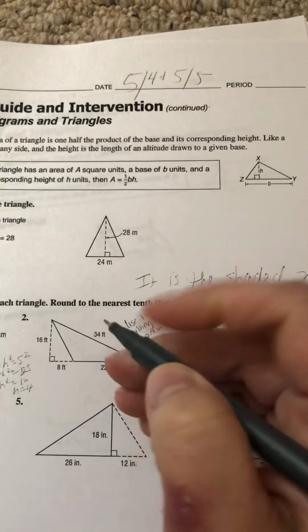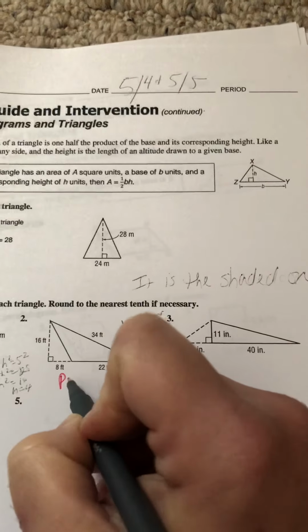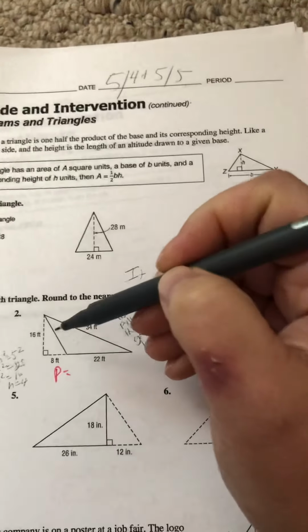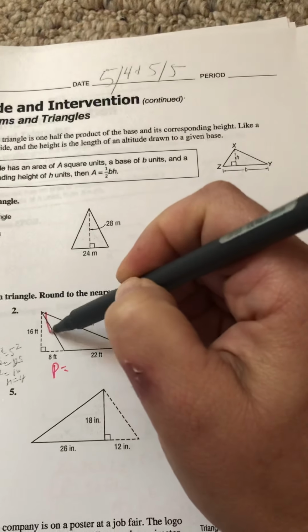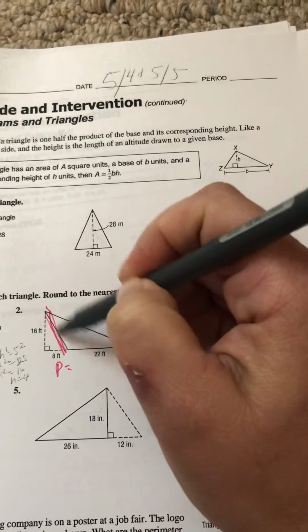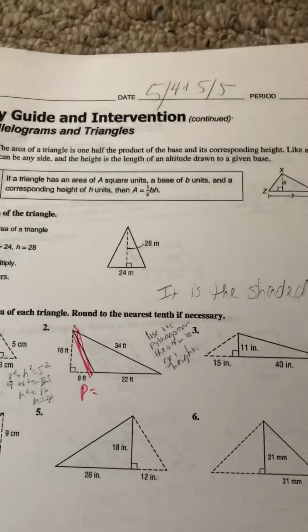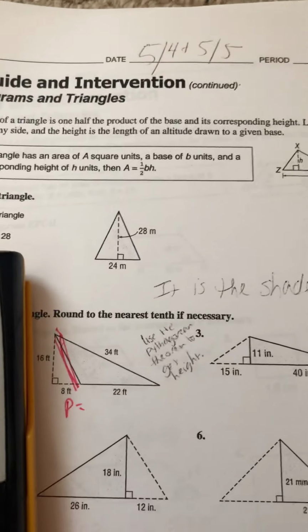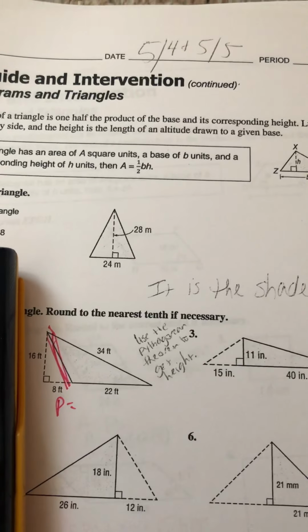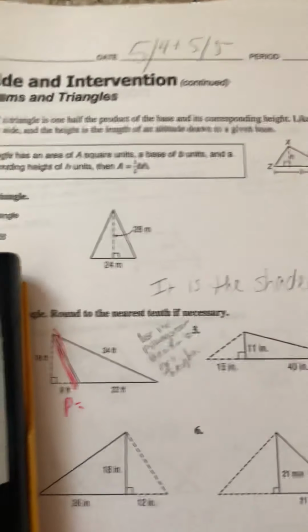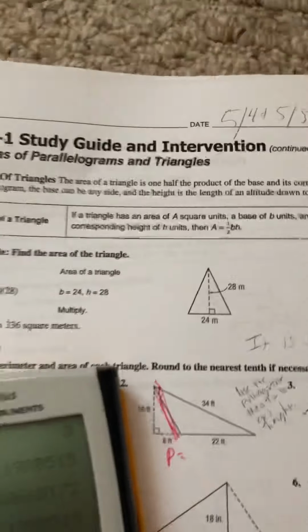Or they gave us the height this time. So perimeter, no, they don't. We have to use the Pythagorean theorem to get this piece right here. We need the length of that side. So 16 is our... we're finding the hypotenuse. So we're going to take 16 squared plus 8 squared.